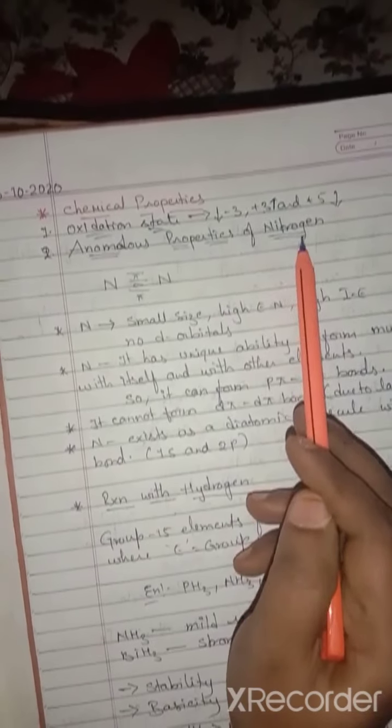Next comes the anomalous properties of nitrogen. Nitrogen differs from the rest of the members of this group due to its small size, high electronegativity, high ionization enthalpy, and no d orbitals. We know 1 s orbital and 3 p orbitals are present, and there is no availability of d orbitals. So it has a unique ability to form multiple bonds with itself and with other elements.